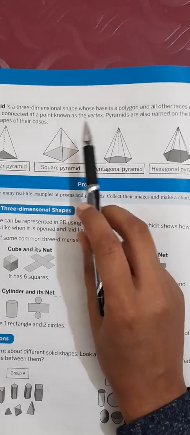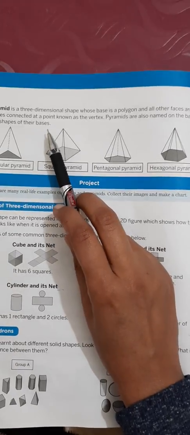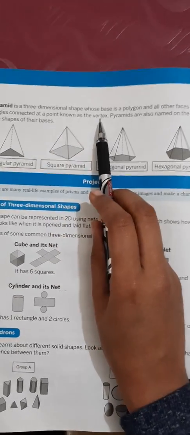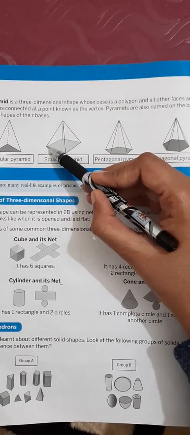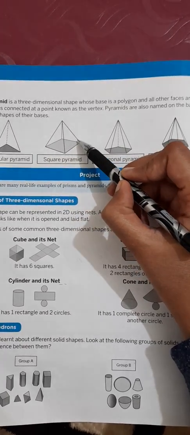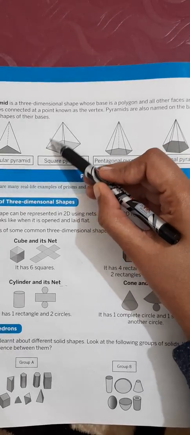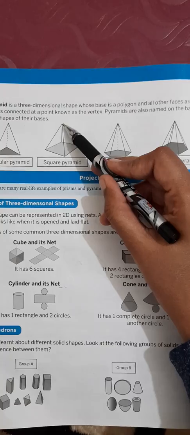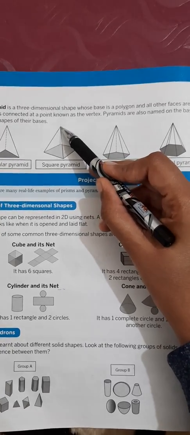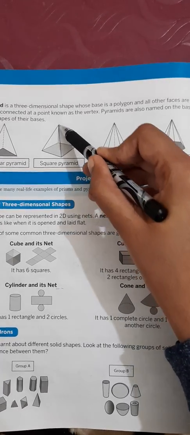Now the second thing is, all other faces are connected to a point which is known as the vertex. You will see very clearly that from each point, this vertex, this vertex, this vertex, a line has been drawn, and all these lines are meeting at this point. This is the common vertex at which all the lines are meeting.